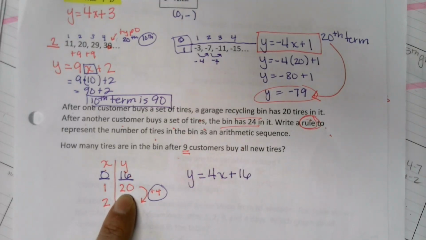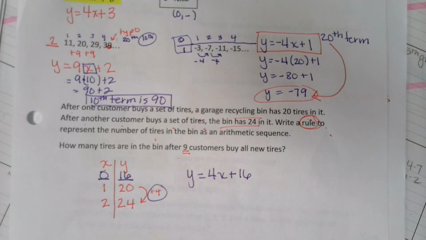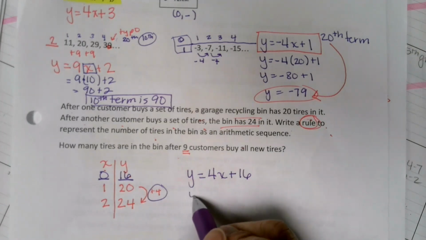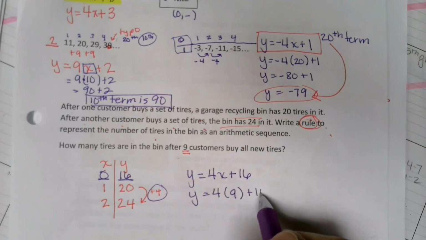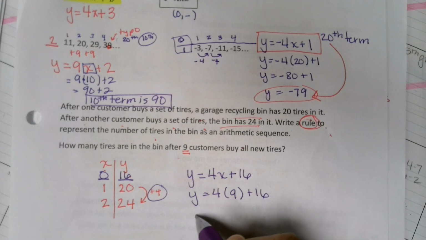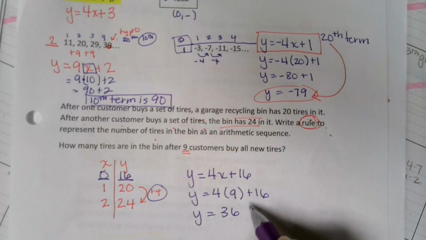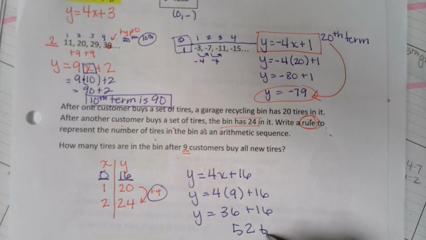Now pause the video while you find out what would be the 9th one in the list. You'd have 4 times 9 plus 16, 36 plus 16, and that's 52. You'd have 52 tires. Like that.